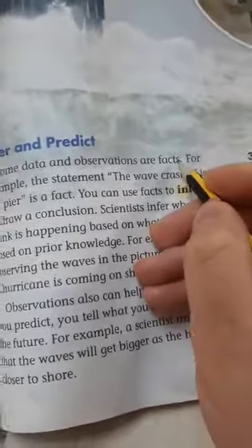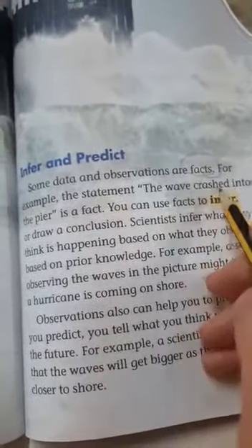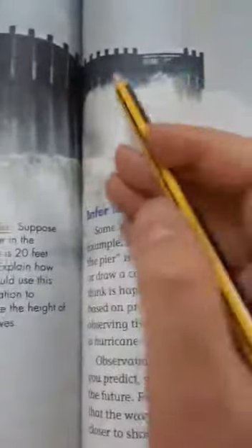In the future. This should be a statement, something true, for the future. Okay, now some data and observations are facts. Are what? Facts. Yeah, something true. It means something true or a statement which happens every day with us. For example, the statement, the wave crashed into the pier. The wave crashed to hit what? The pier. This is a statement. This is a fact, something true, because every day the waves can crash or hit or push against the pier or the beach. So this is a statement, a fact.